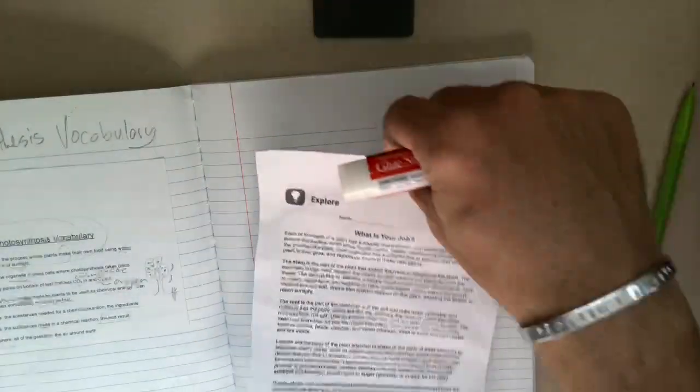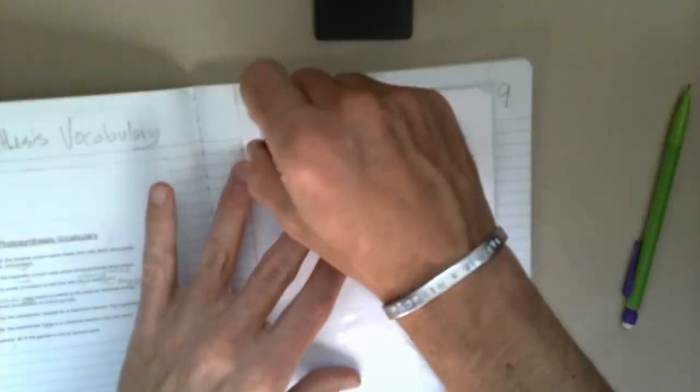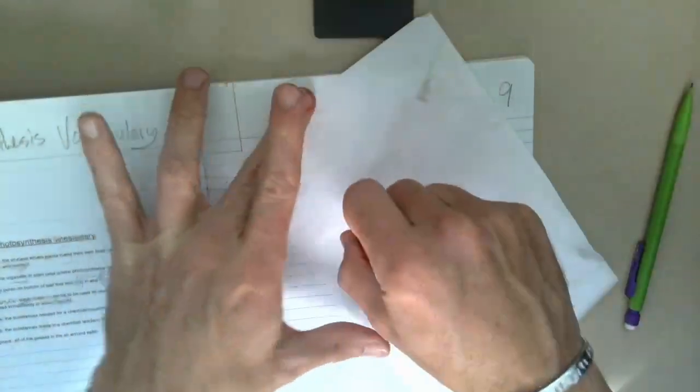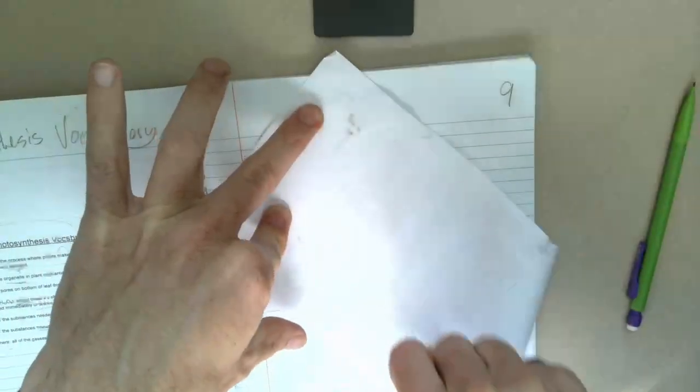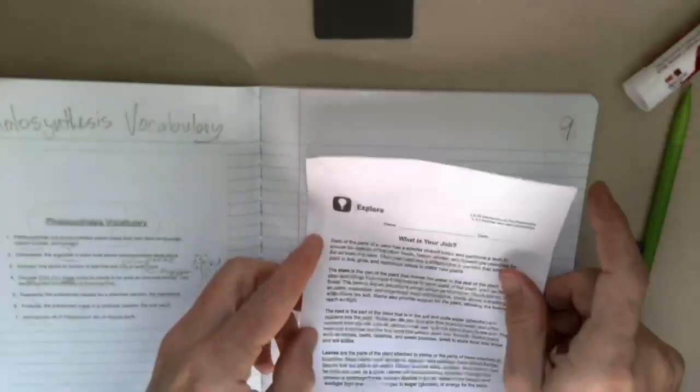All right, the next thing we're going to do will be on page 9, and we are going to glue this paper down called "What is Your Job?" So you will have a paper that you can glue in for this. So I'm going to go ahead and put down some glue. And we're going to glue this page into page 9.